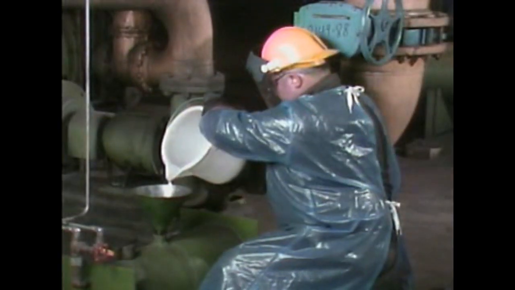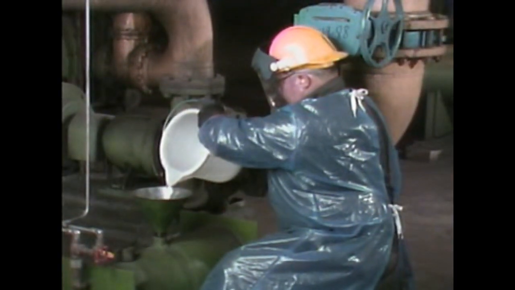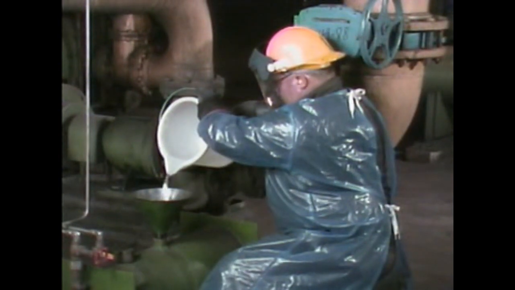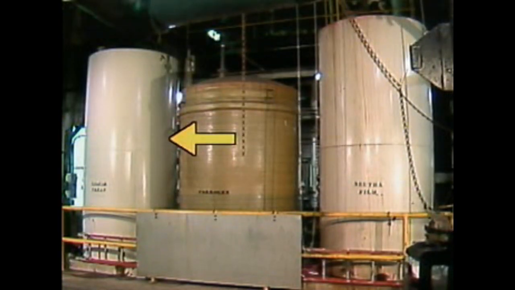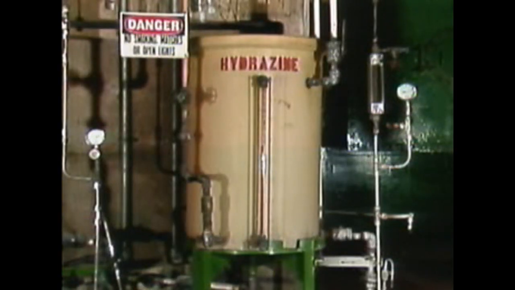One type of corrosion inhibitor works by forming a protective film that sticks to metal. Another type of corrosion inhibitor is an oxygen scavenger. Oxygen scavengers react chemically with dissolved oxygen to form a compound that isn't corrosive and won't cause scale.